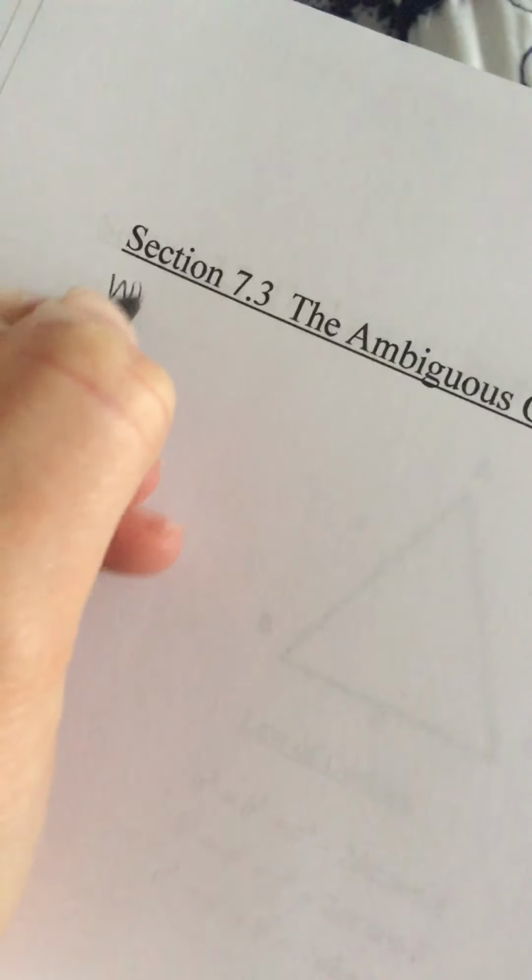7.3 talks about the ambiguous case, and this is law of sines. So 7.2 is law of cosines. This does not pertain to law of cosines, which is why I like to do them next to each other. So we talked about this in 7.1. Notice there's nothing here, and that's because I'm going to do 3 examples to show you each one of these scenarios. So I'm just going to write a quick little note.